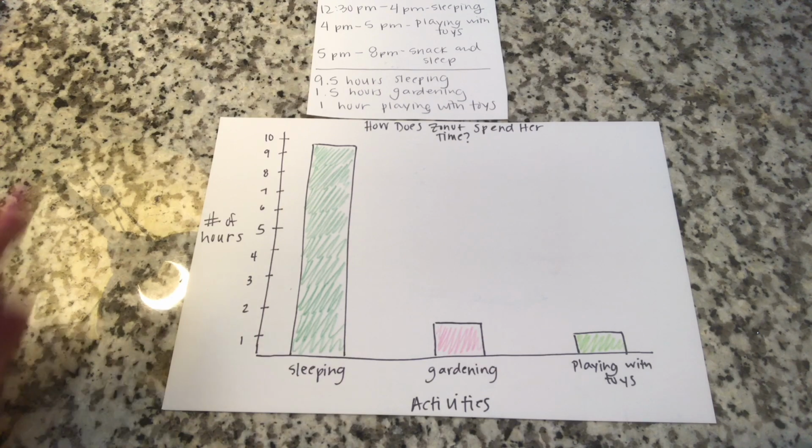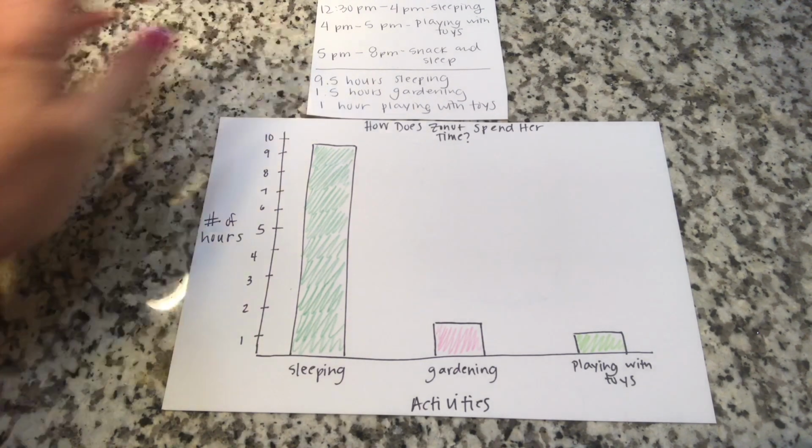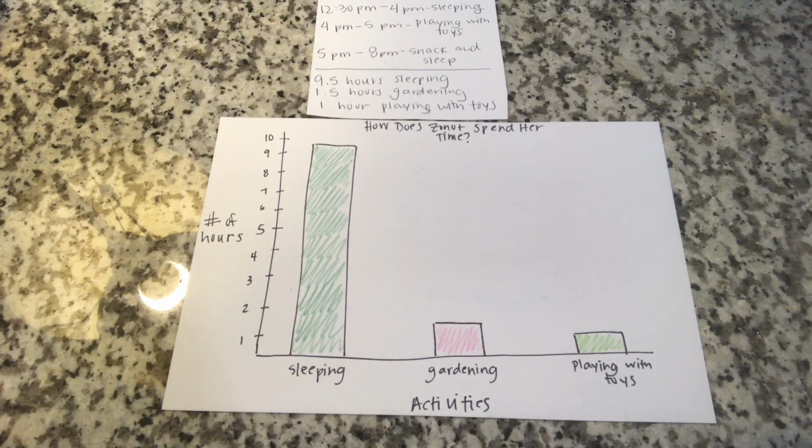One thing I did forget is you want to make sure you add a title to your graph so you know what information the graph is about.